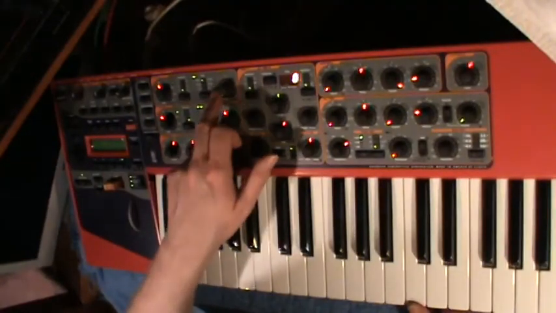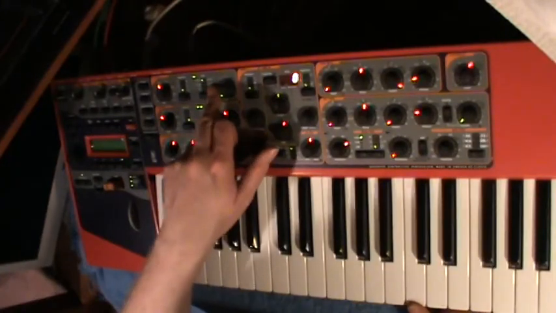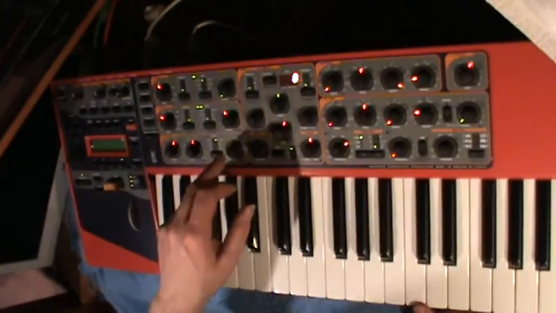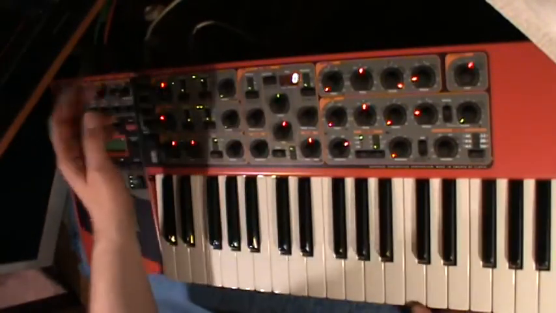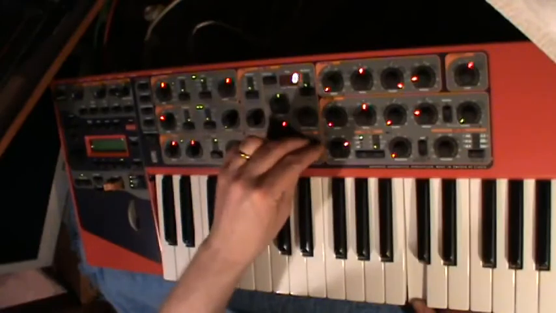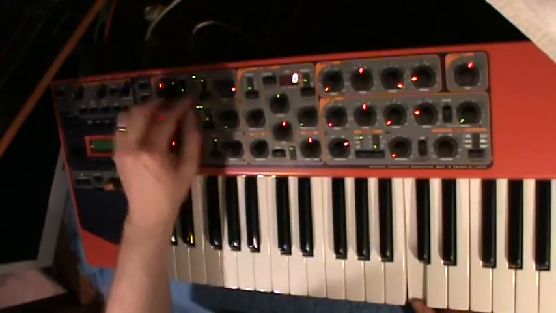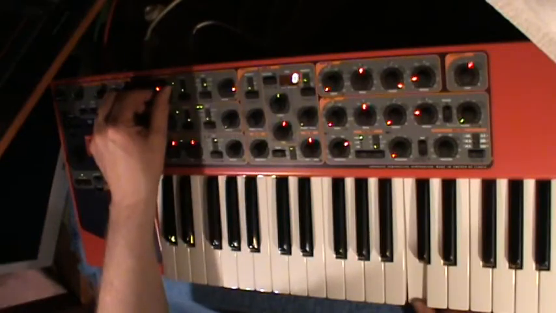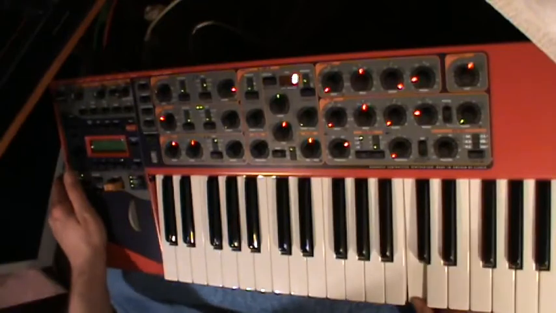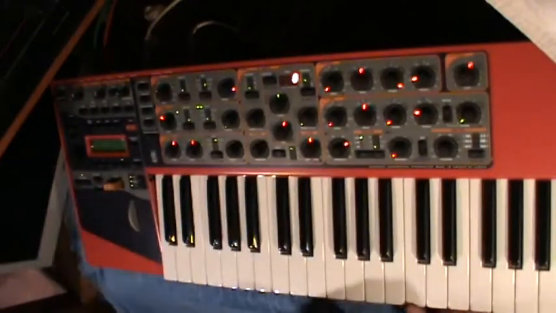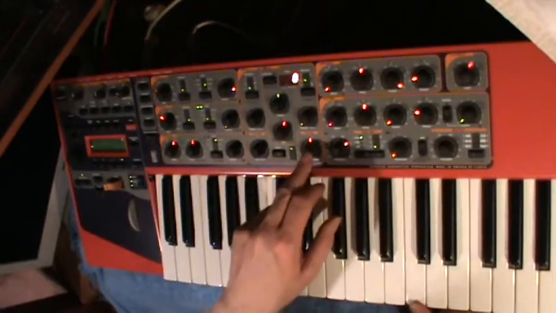Instead of pan, we have the amplifier level, and instead of resonance, we have oscillator mix. So we can actually sweep between the oscillators with LFO1. Now they're set to the same wave shape, but if I set it up here, oscillator mix, I can pan between the oscillators. In this case, I've set up one oscillator with a sawtooth and the other one with a square wave.